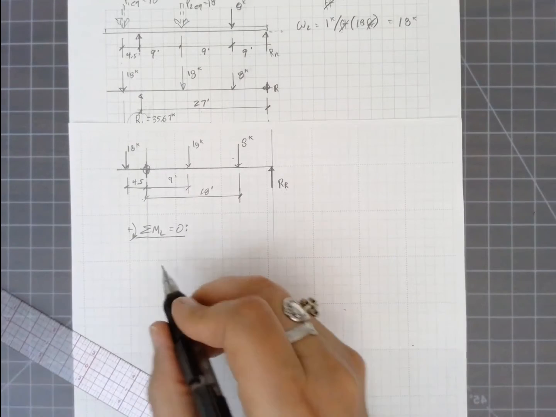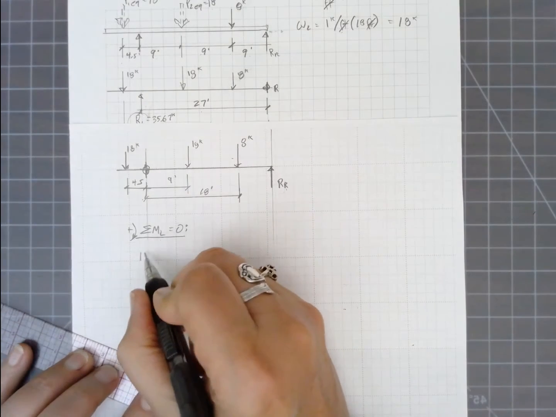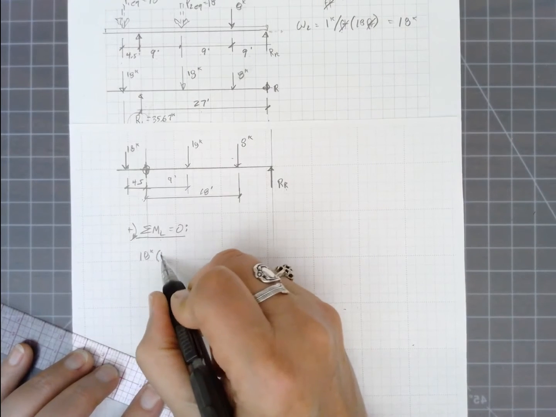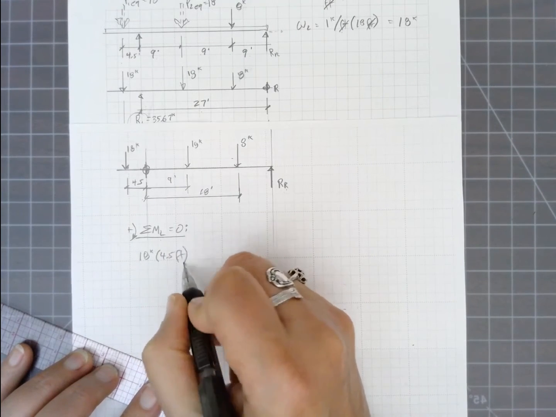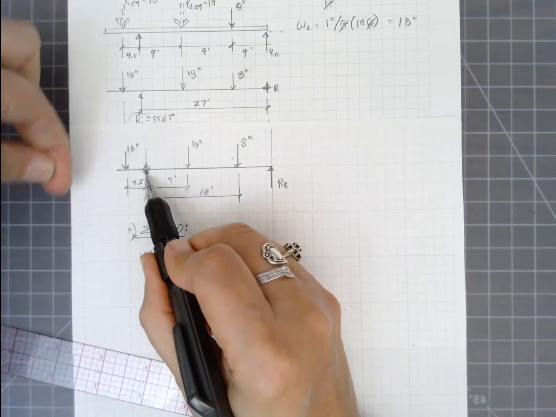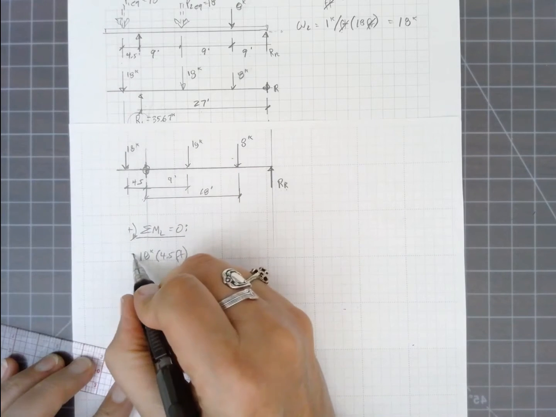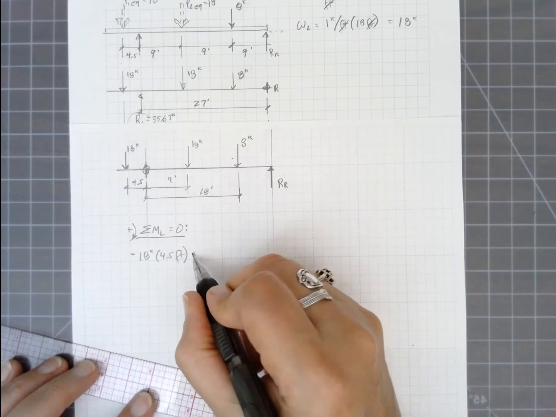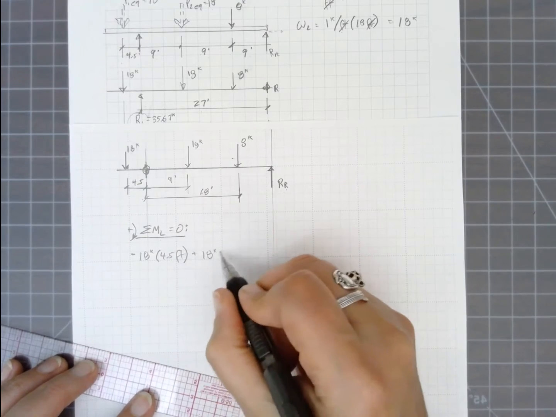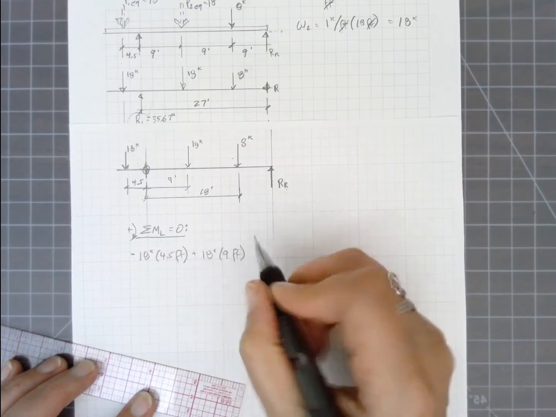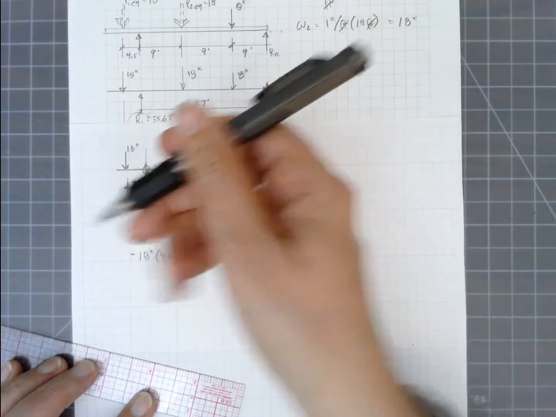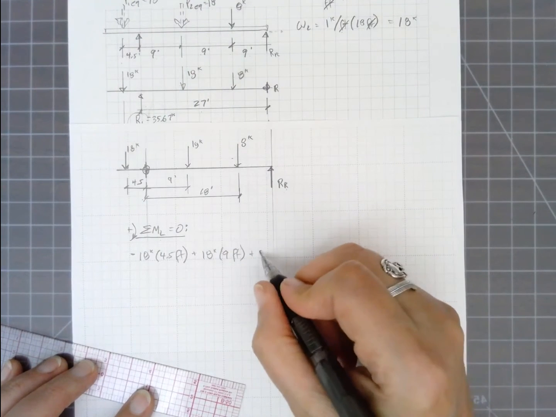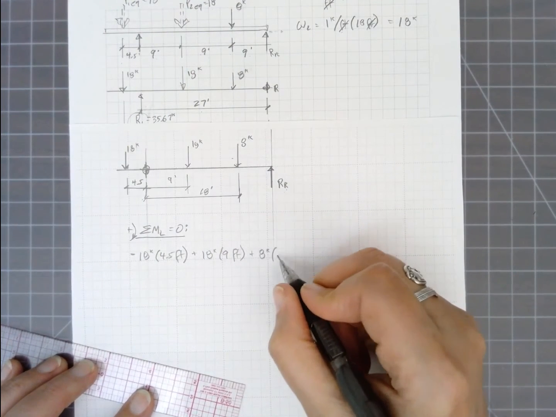So then let's write out all the terms. I've got 18 kips at 4.5 feet. Relative to this position, it goes counterclockwise, therefore it's negative. Then I have 18 kips at 9 feet. That's positive because it would go clockwise. Similarly, I have 8 kips at 18 feet.